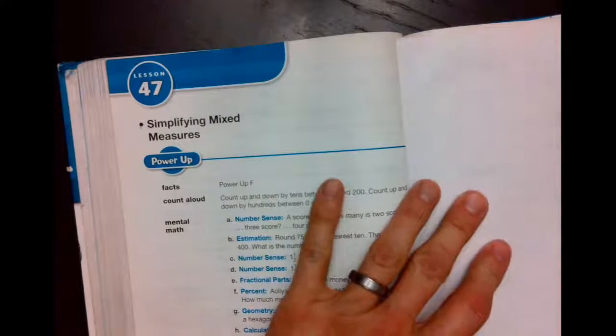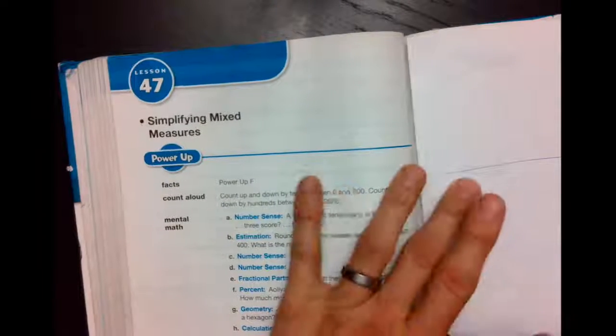Alright, today we're going to work on simplifying mixed numbers. We'll learn what the word simplifying means. Divide your paper into 6, and we'll tackle it on our next video.